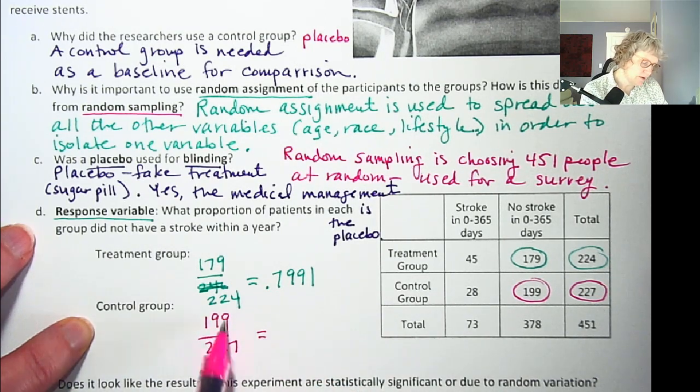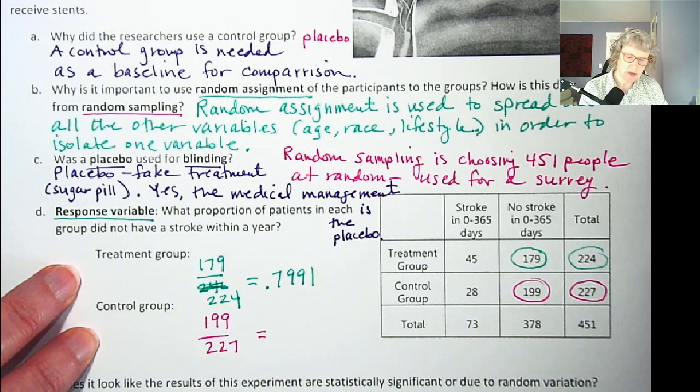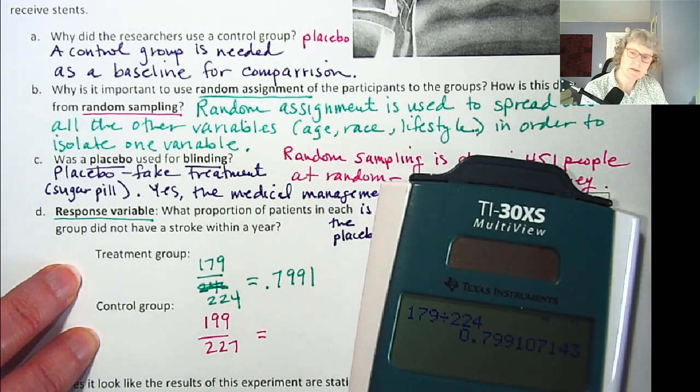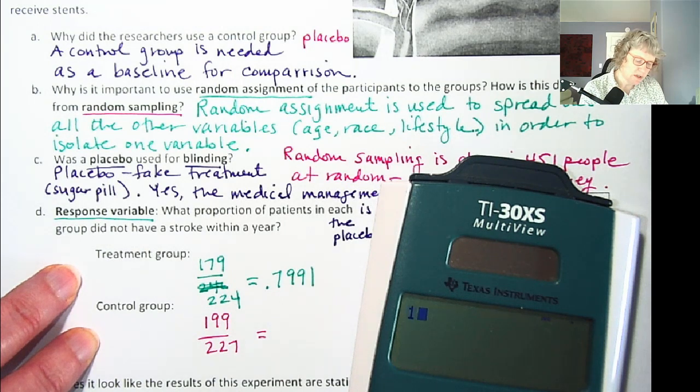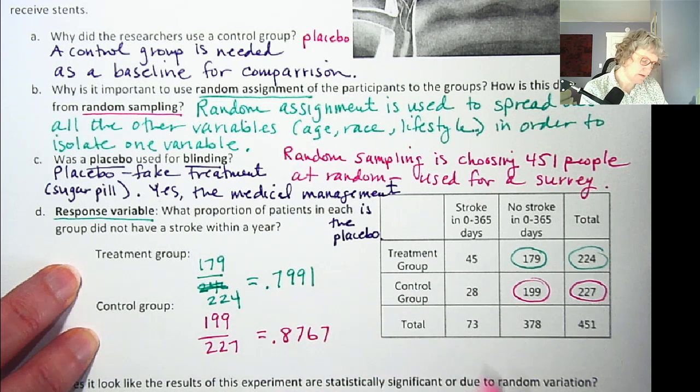It seems to be a higher number, but the denominators are different. So let's compare. So not having a stroke is better, right? So higher is a better number in this study. 199 divided by 227 is 0.876. There's another 6 and then a 5, so that 5 is going to round that 6 up. So 0.8767.